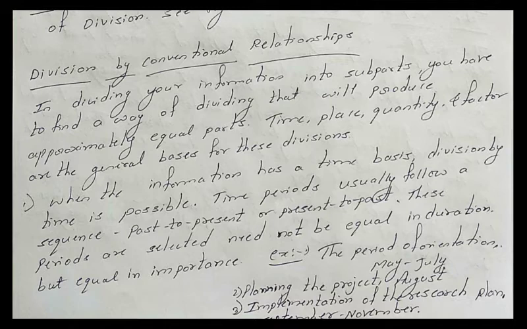If I have collected information which has a time base, I am going to divide it using the time basis. When the information is a time-basis division, time periods usually follow two sequences. The information you have collected, you want to represent on a time basis.